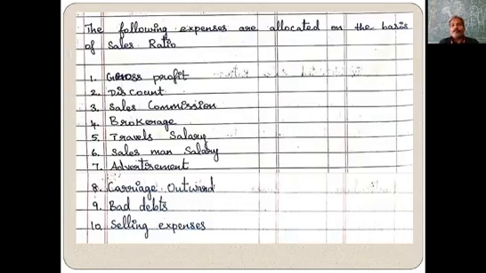Then the following expenses are allocated on the basis of sales ratio. So what are all the expenses allocated on the basis of sales ratio? Gross profit, discount, sales commission, brokerage, traveler's salary, salesman's salary, advertisement, carriage outwards, bad debts, selling expenses. All the expenses related to selling and distribution of the products come under the category of sales ratio.